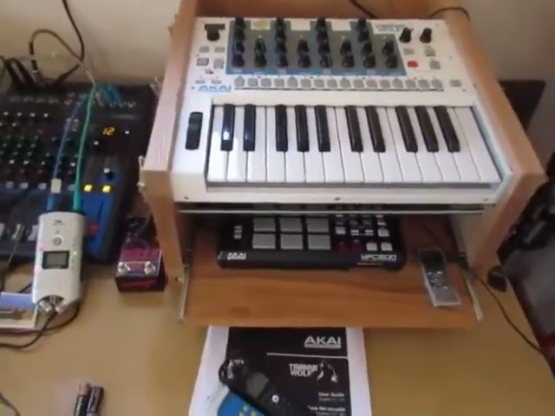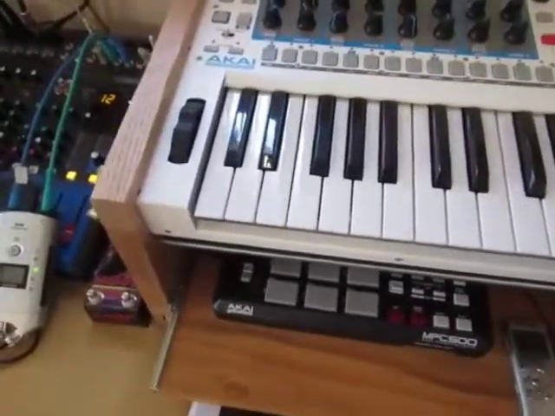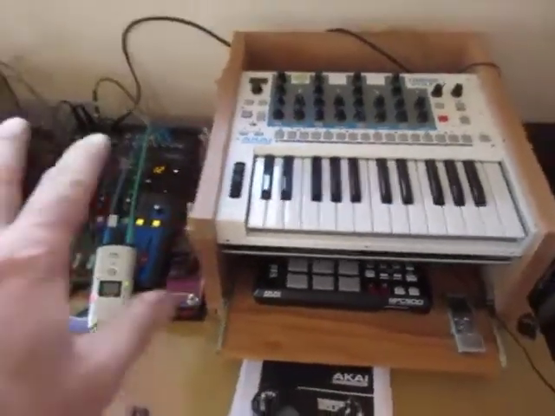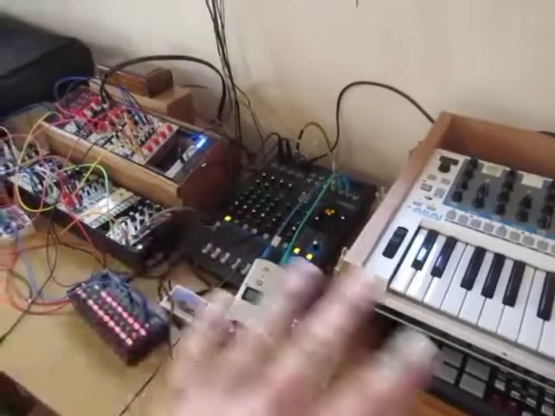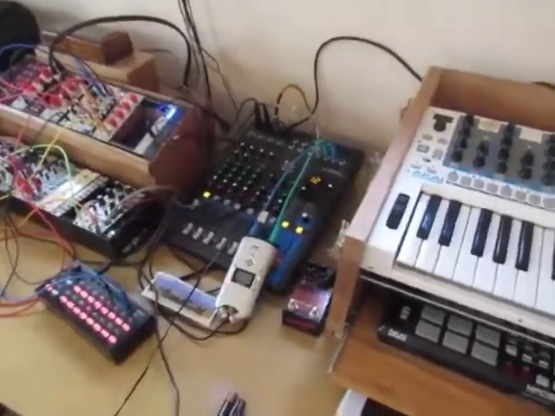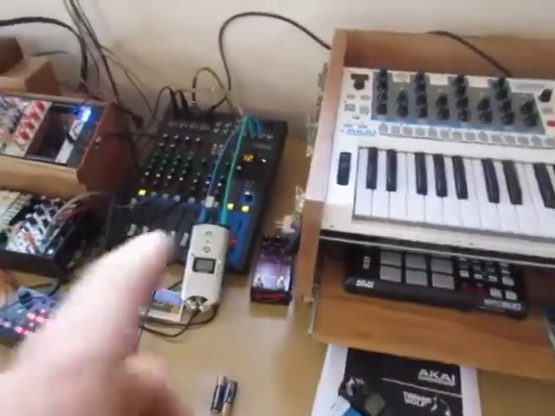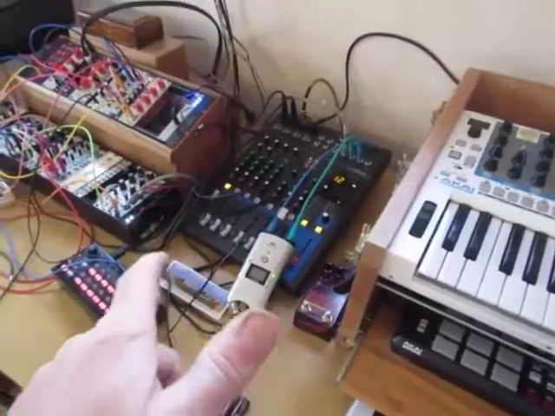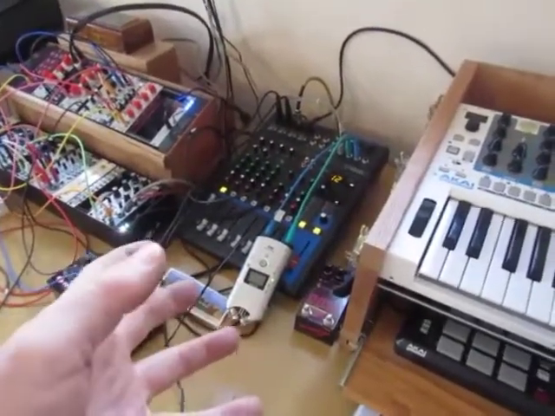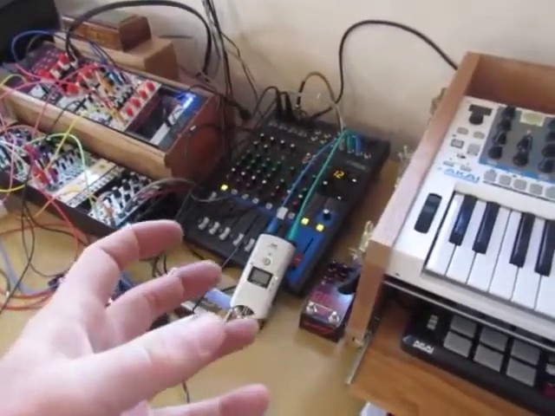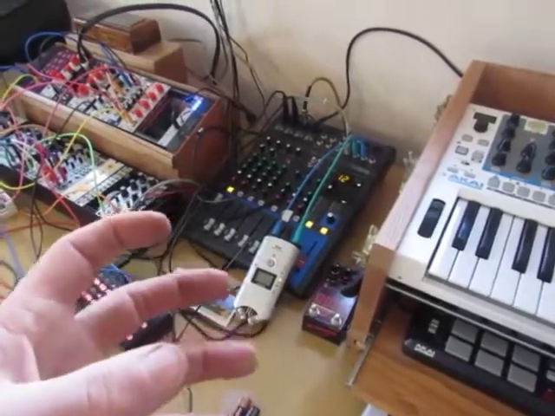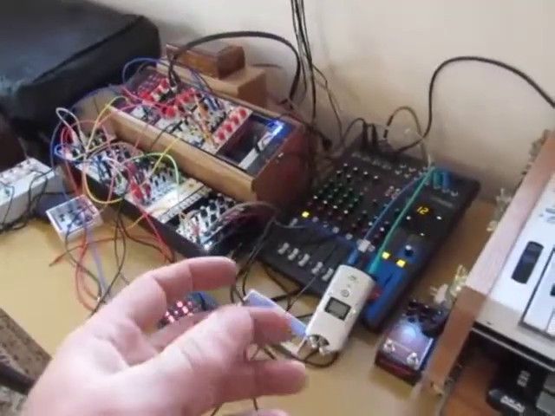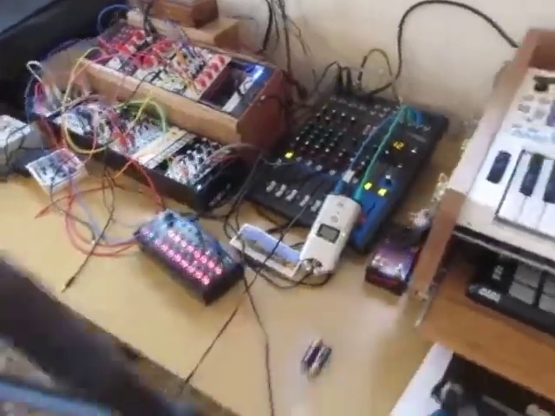The other thing, where is it? What should I say about it? Oh, so this is the main setup. This is what I play music with. Now, I have more stuff that I've made, and I just can't figure out how to play it, and I can't figure out how to fit it into the system. I'll just briefly show it to you.